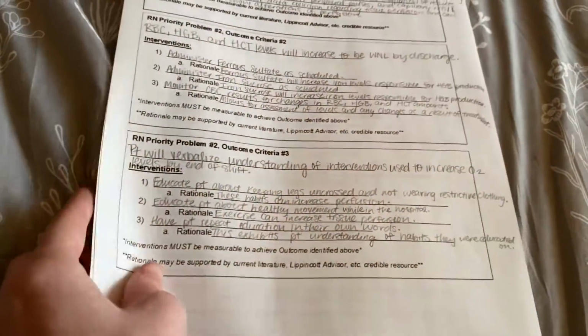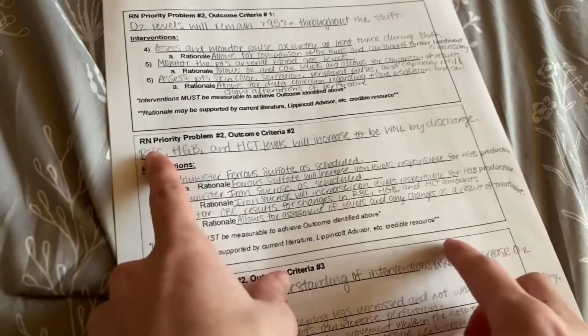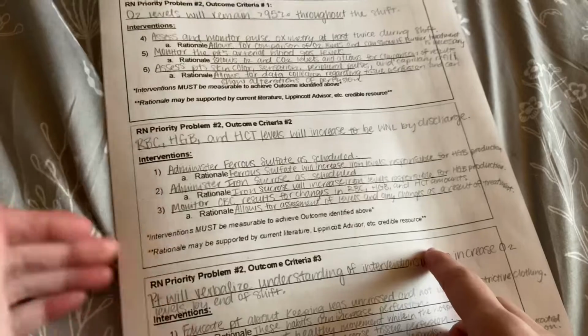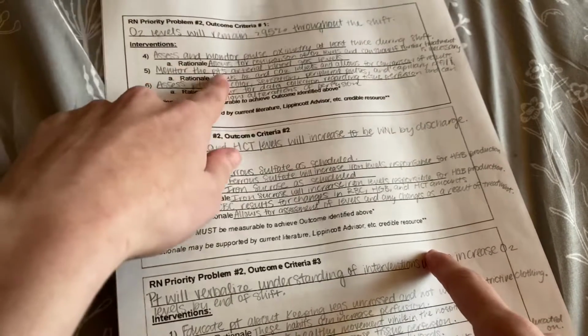So this is for my first problem. Then I have this page for my second problem, and basically each problem has 3 outcomes, each outcome has 3 interventions, and each intervention has a rationale for it.